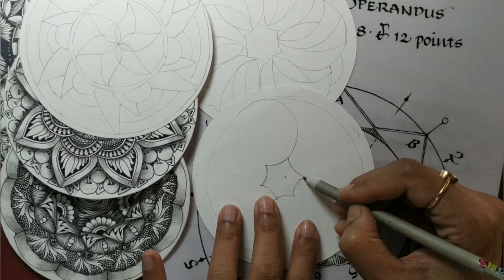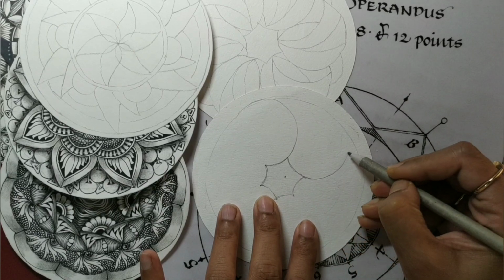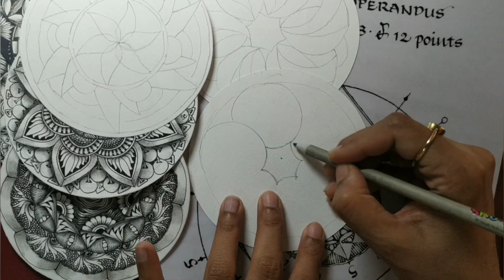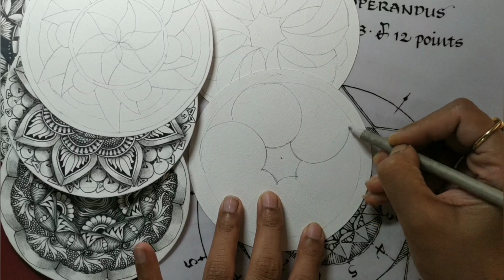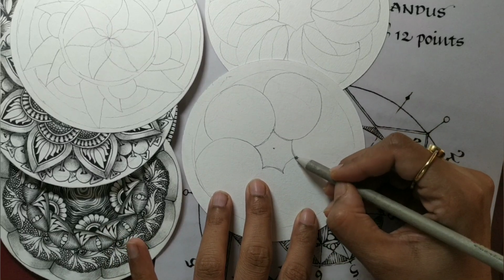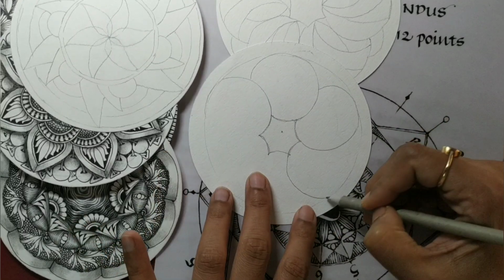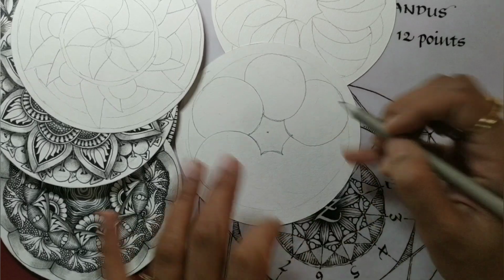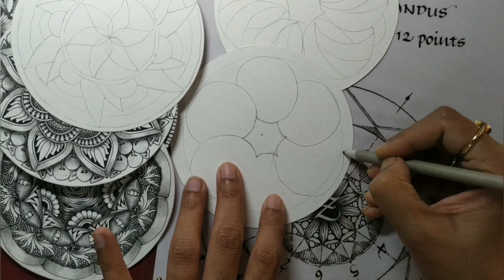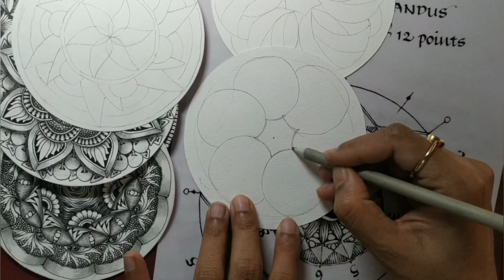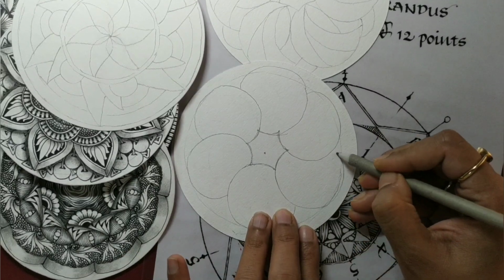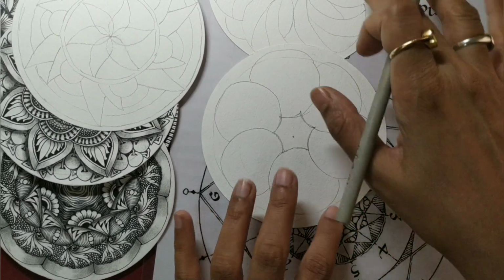Again, this has to be there. Take this curve and add a circle, take it till here. Again, take this curve and add a circle and take it till here. Again, take this curve and add a circle till here. Overlapping circles, take this curve, add a circle till here, and add a circle till here. Yeah, so the first step is done.